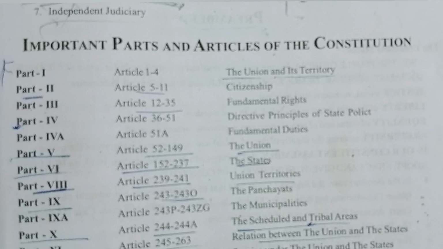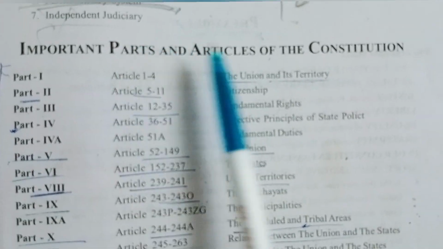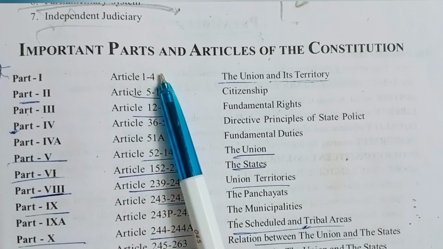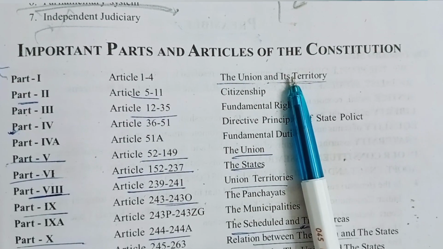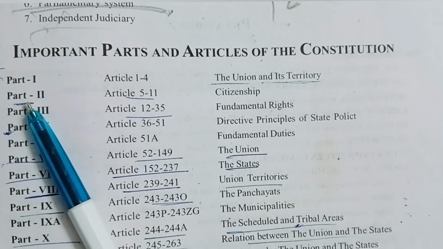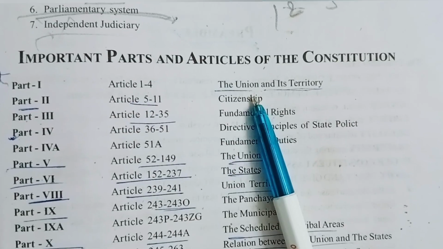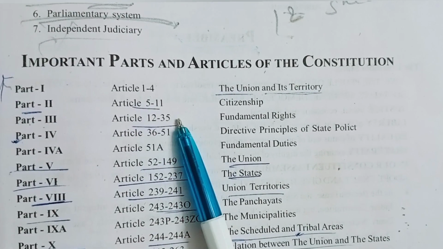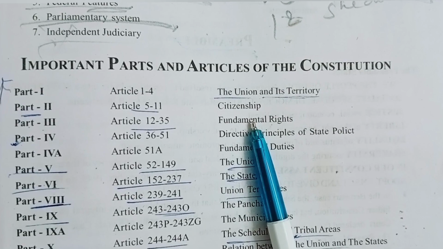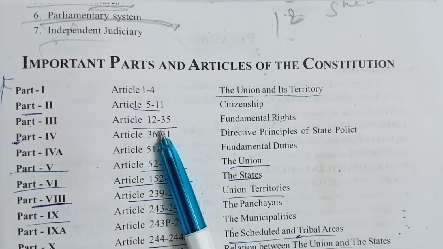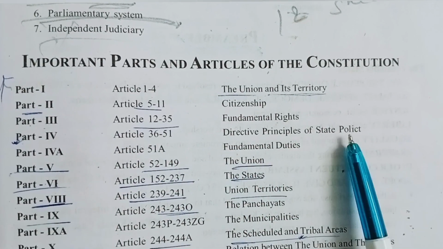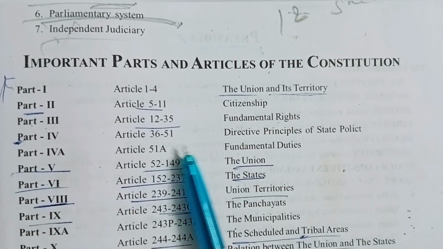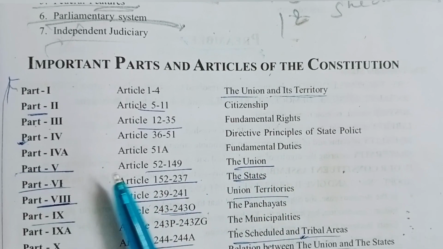Now come to the important parts and articles of the constitution. सो आपको एग्ज़ाम में इस तरह के क्वेश्चन मिल जाते हैं कि ये किस पार्ट से लिया गया है. तो पार्ट 1 आर्टिकल 1 to 4 है जो यूनियन एंड इट्स टेरिटरी के बारे में बताता है. सेकंड आर्टिकल 5 to 11 सिटीजनशिप. थर्ड आर्टिकल 12 to 35 फंडामेंटल राइट्स. 4 आर्टिकल 36 to 51 डायरेक्टिव प्रिंसिपल्स ऑफ स्टेट पॉलिसी. फोर्थ A आर्टिकल 51A फंडामेंटल ड्यूटीज़.